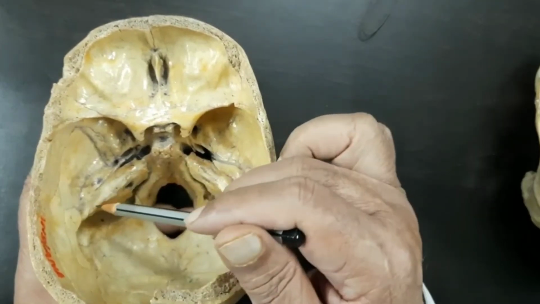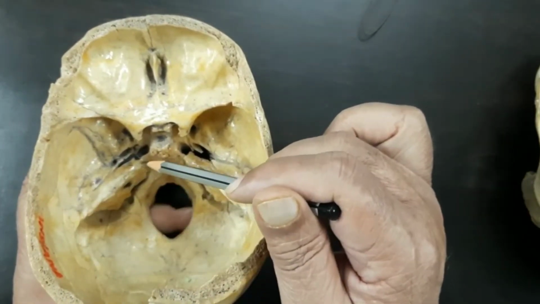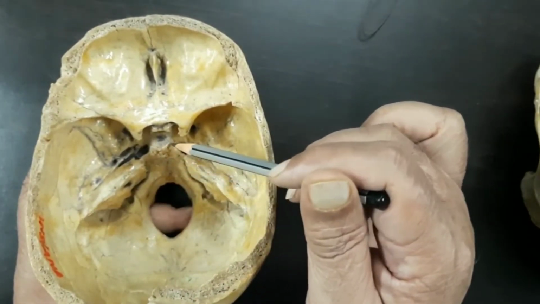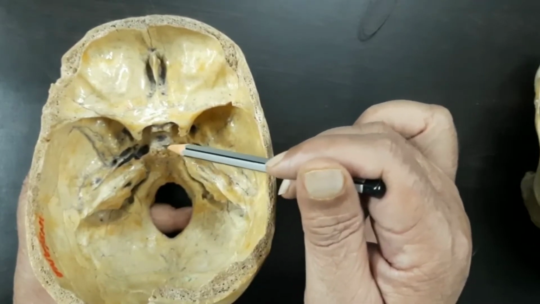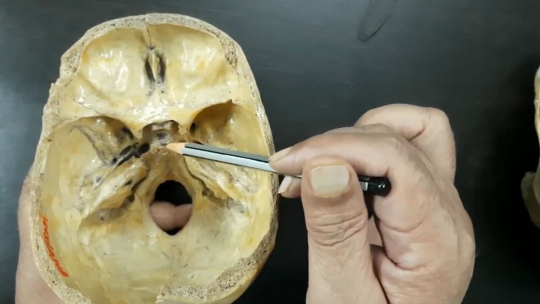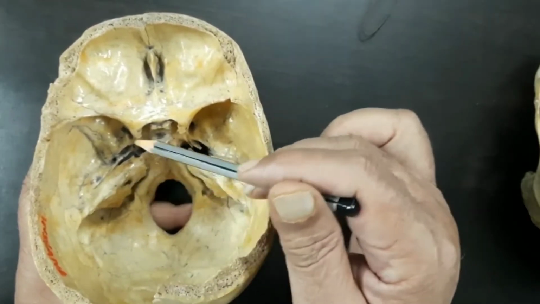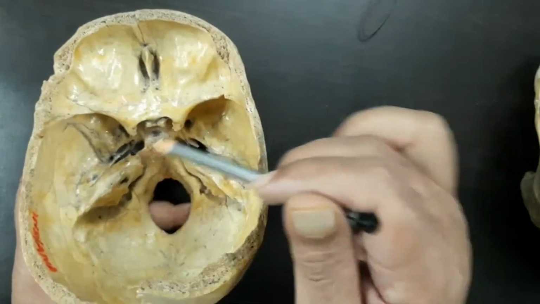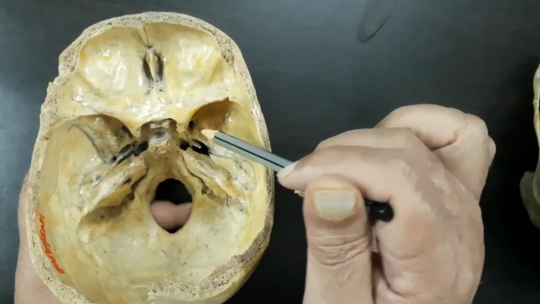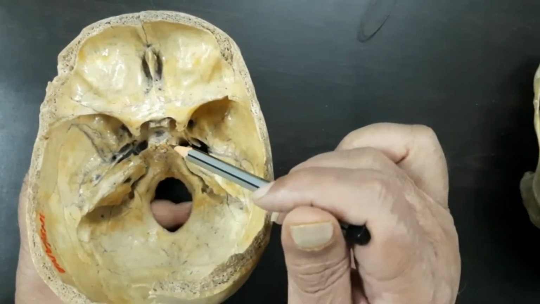So what are the boundaries? Superior border of the petrous temporal bone, posterior clinoid process, and the dorsum sellae. This was the anterior boundary, and now this is the posterior boundary of the middle cranial fossa.